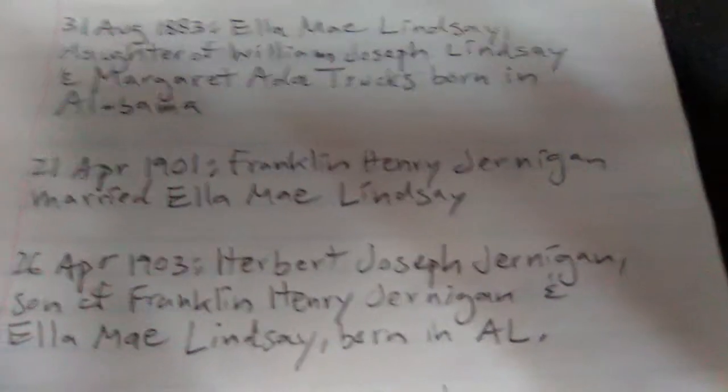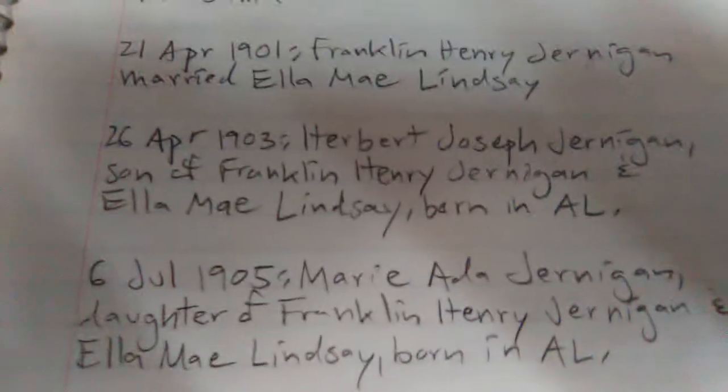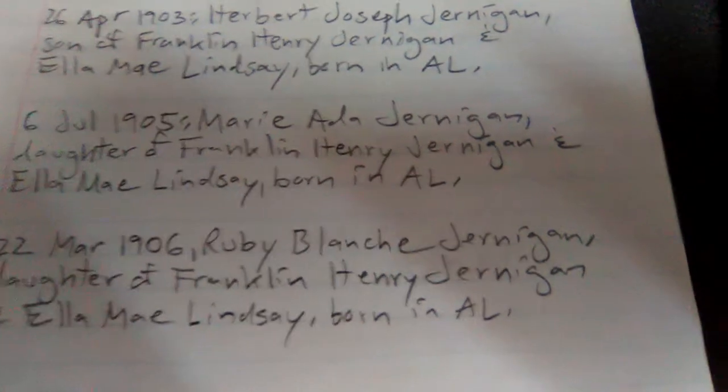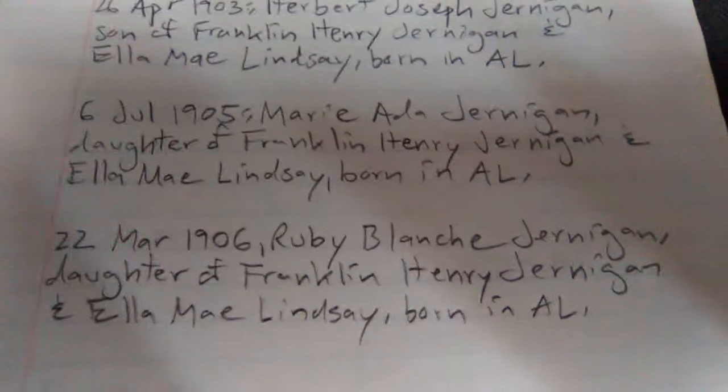And again, I don't exactly know where, but I just put Alabama. I know he was born in Alabama. 6 July 1905, Marie Ada Jernigan, daughter of Franklin Henry Jernigan and Ella Mae Lindsay, born in Alabama. And 22nd March 1906, Ruby Blanche Jernigan, daughter of Franklin Henry Jernigan and Ella Mae Lindsay, born in Alabama.